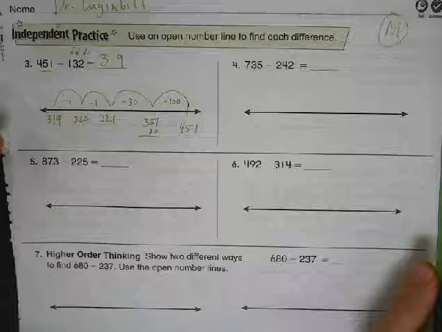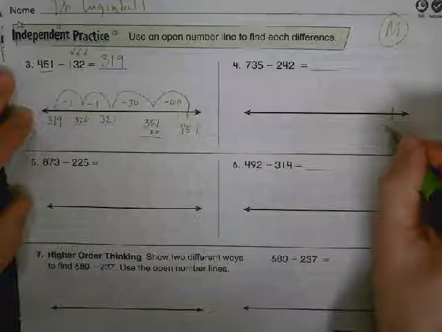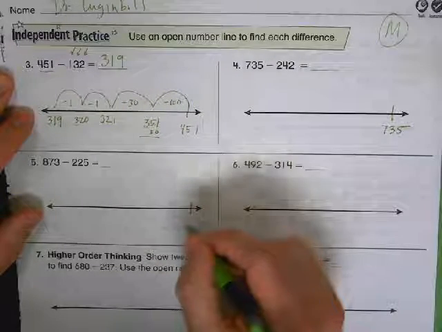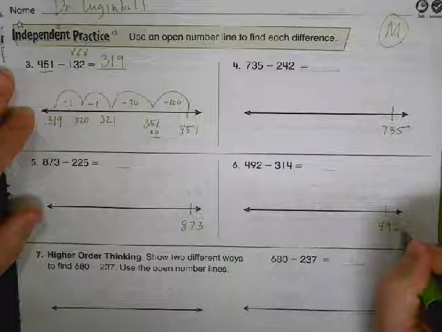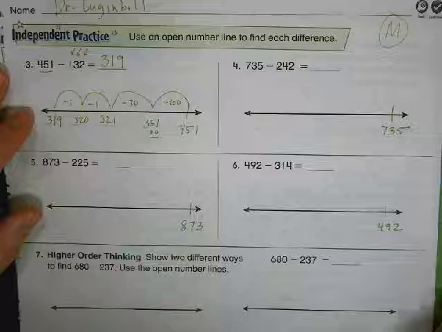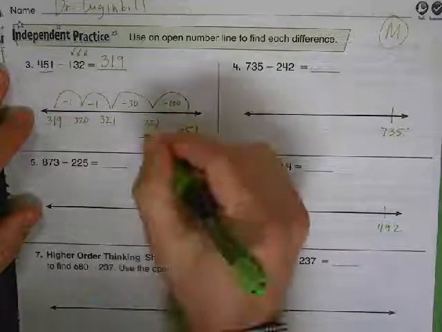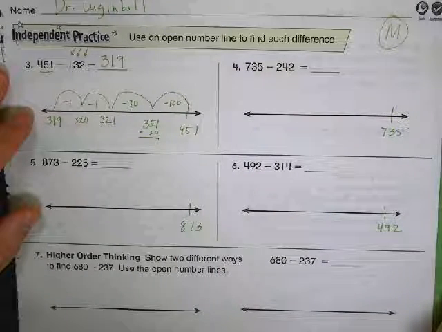So my suggestion for these next three, start with the minuend. Hop back by hundreds and then tens, then ones. If you have to do a little stacking to find the difference, you can do that. A little bit of mental math strategies.